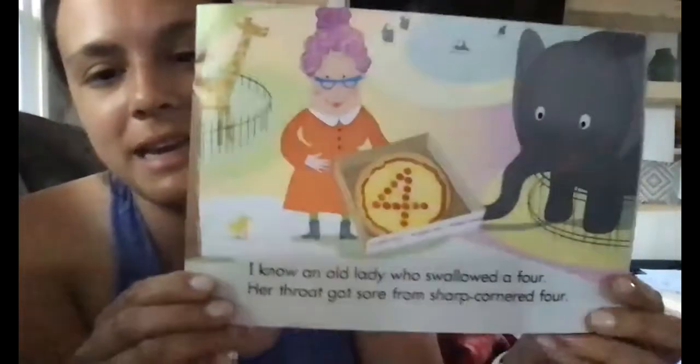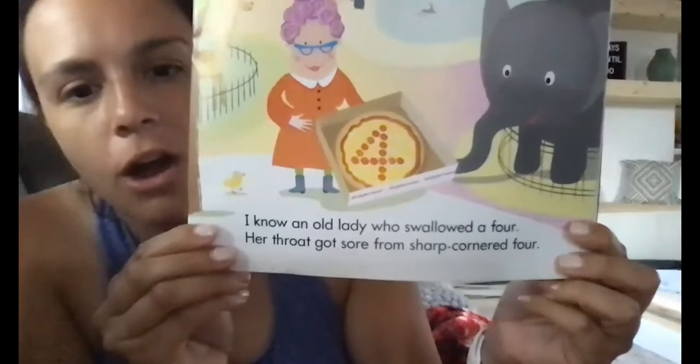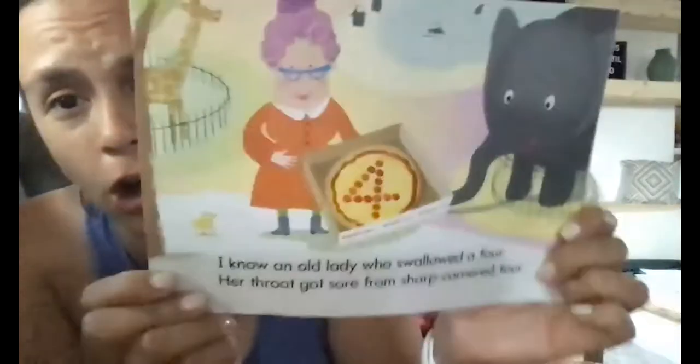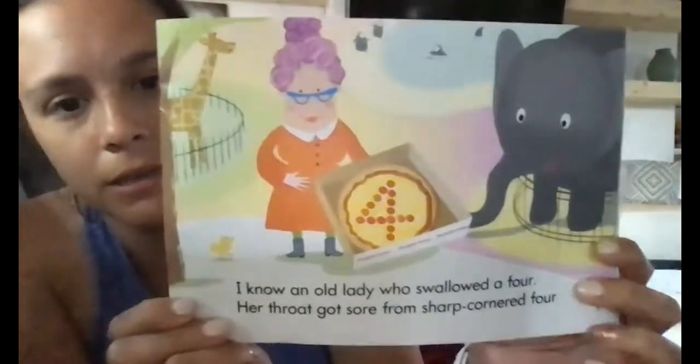I know an old lady who swallowed a 4. Her throat got sore from that sharp-cornered 4.